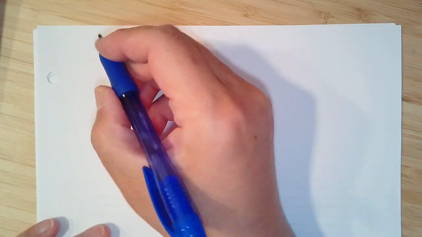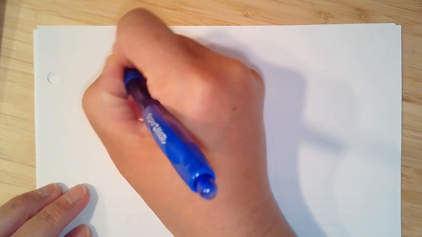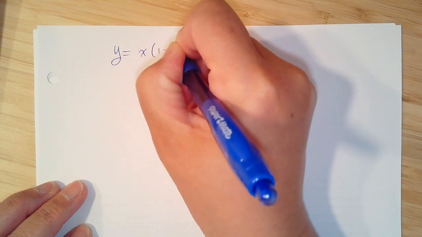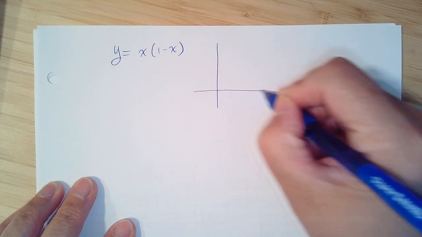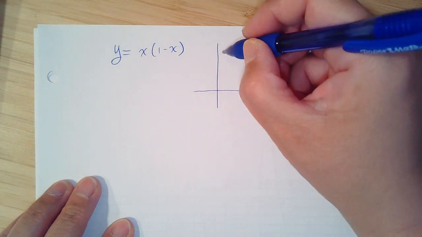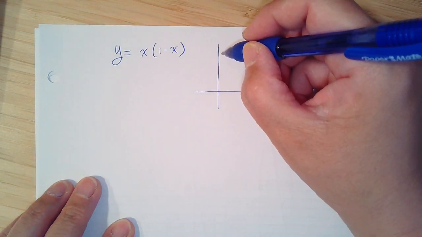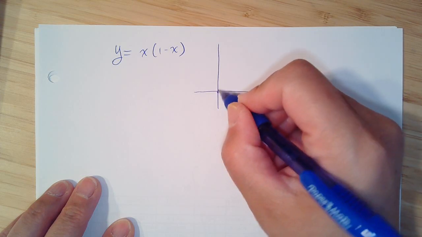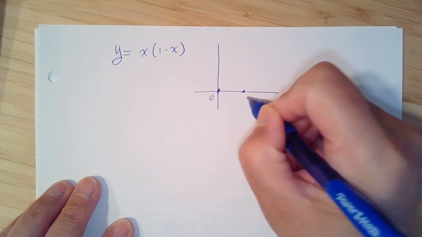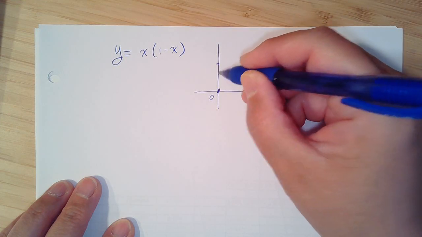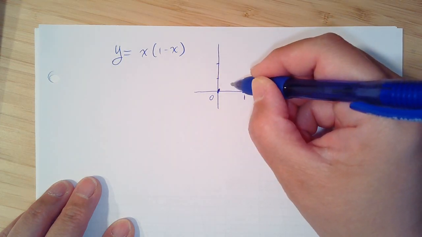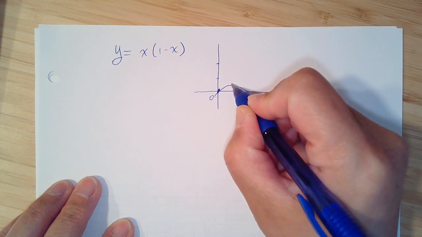If you have taken pre-calc or algebra 2, and you graph this, when x equals 0, when x equals 1, here's a 0, here's a 1, here's a half, here's a quarter. So that's a quadratic curve.